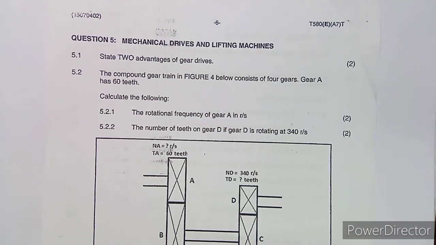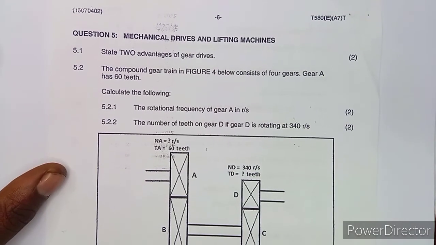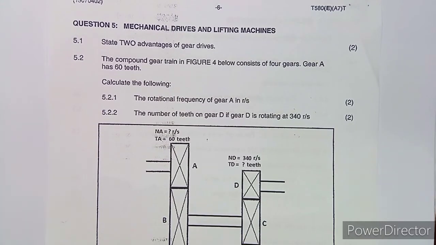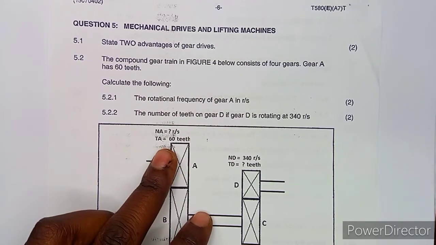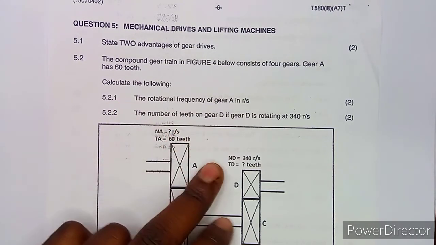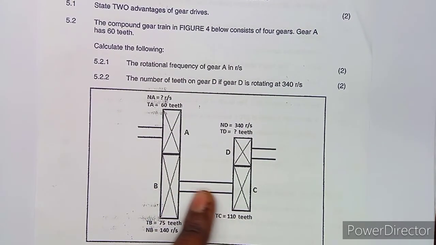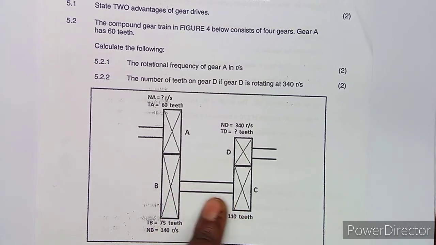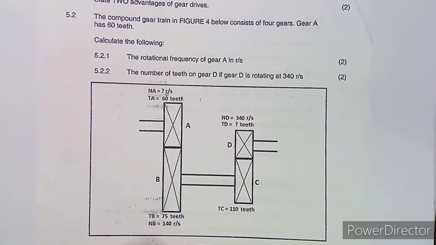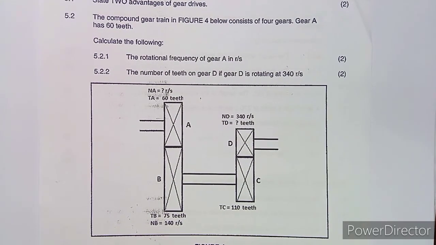Then 5.2, there's something important there. The compound gear train in Fig 4 below shows 4 gears. Gear A has 60 teeth. Okay, so this is gear A with 60 teeth. All right, then others were given. As we know, this part here, B and C, is coupled together like this, so we are going to maintain the same speed. I talked about this previously. I think now we can relate to the diagrams that I was drawing some time there, that they are just similar to this one a little bit.